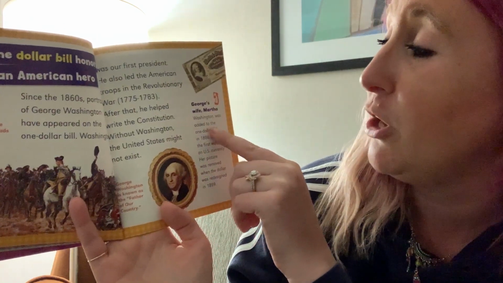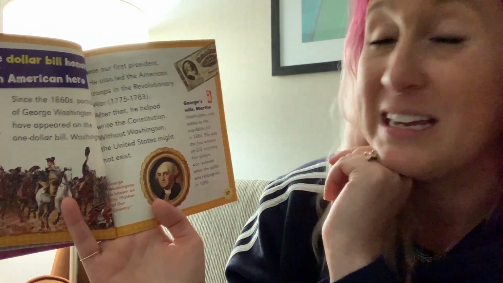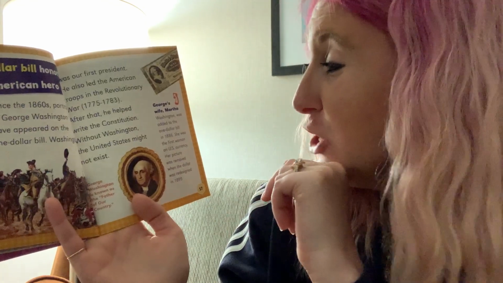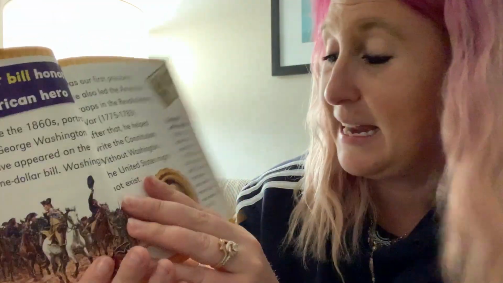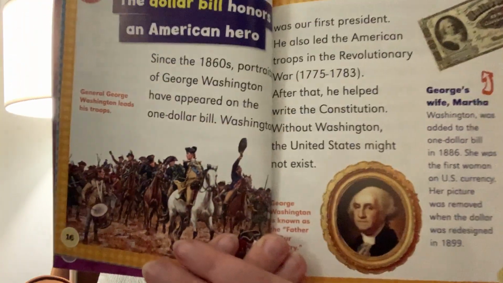George's wife, Martha Washington, was added to the $1 bill in 1886. She was the first woman on U.S. currency. Her picture was removed when the dollar bill was redesigned in 1899.